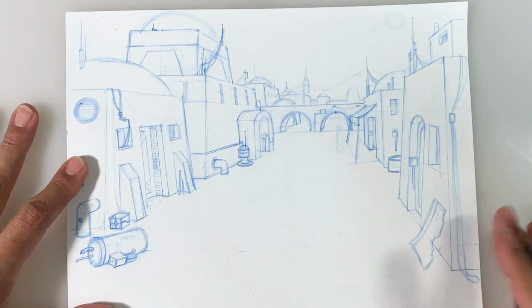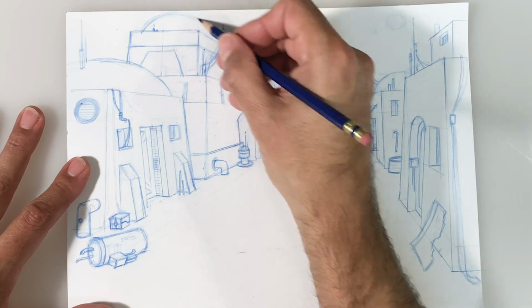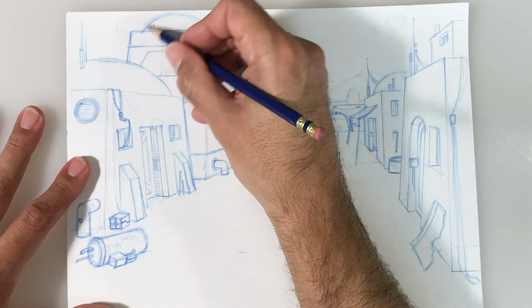All right. Well, there we are. We've got a little bit of a city scene forming here. Desert city scene.